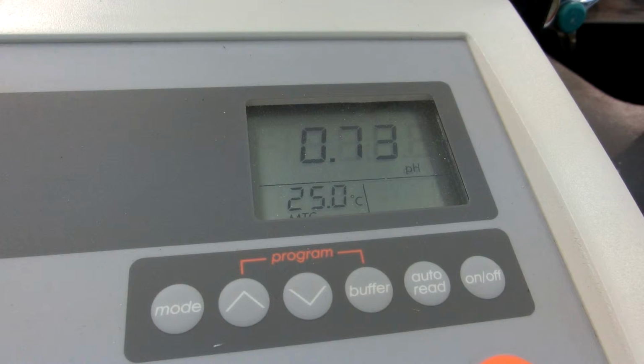3 milliliters added. 4 milliliters added. 5 milliliters added. 6 milliliters added. 7 milliliters added. 7.5 milliliters added. 8 milliliters added.